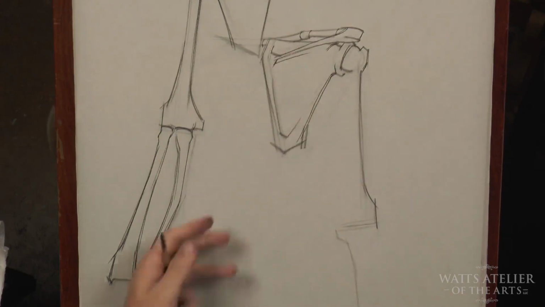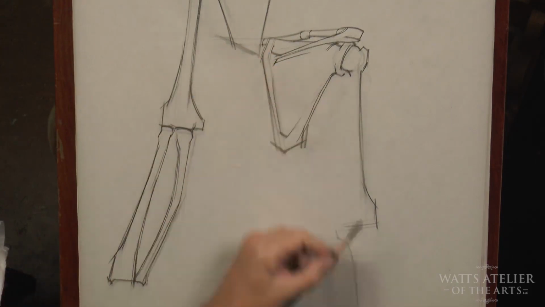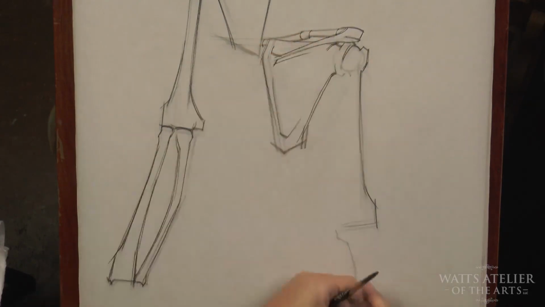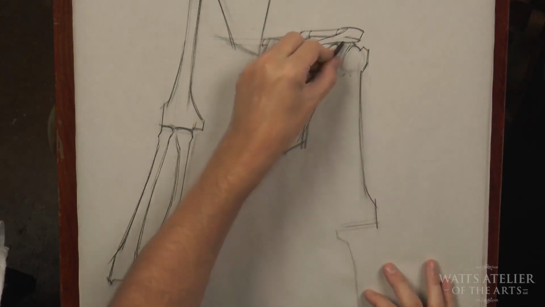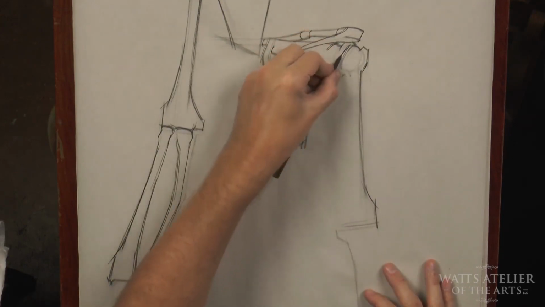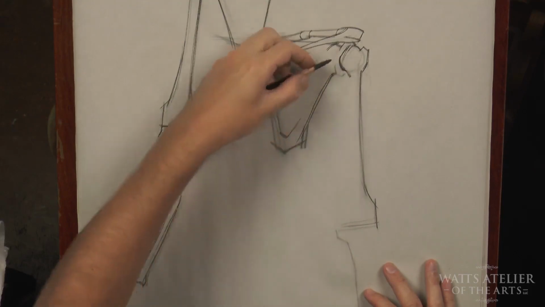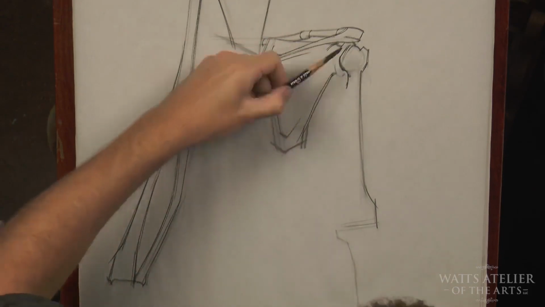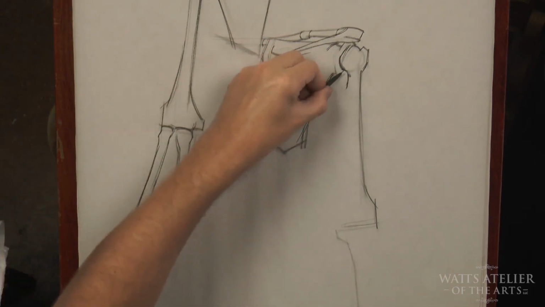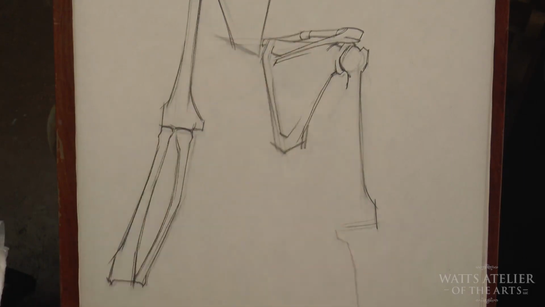Okay, so let's get the rest of these bones on here. So this part comes down. I need to shrink this a little bit. Seems better.